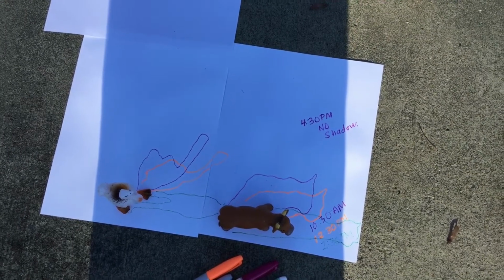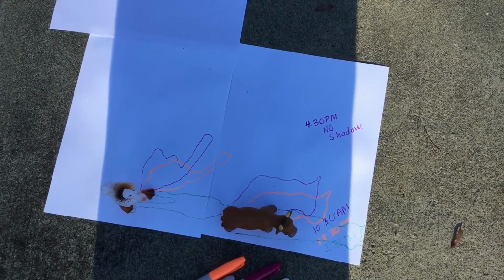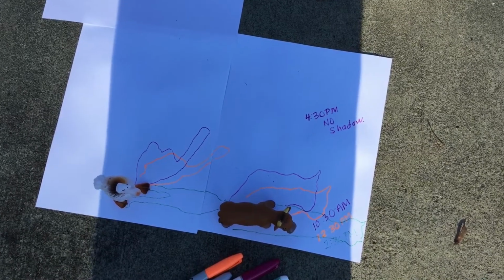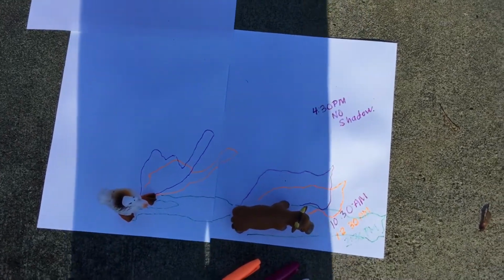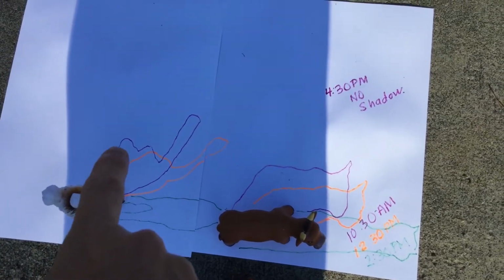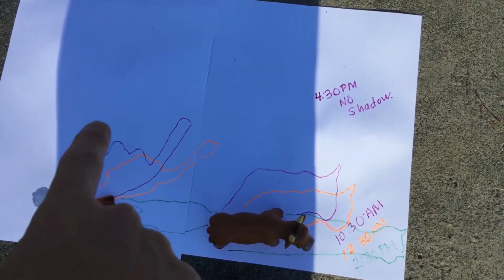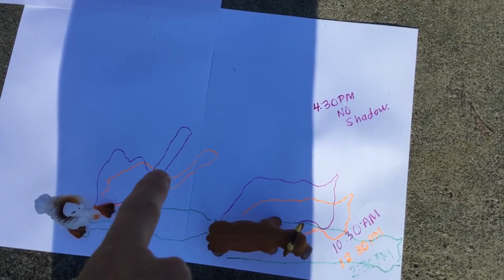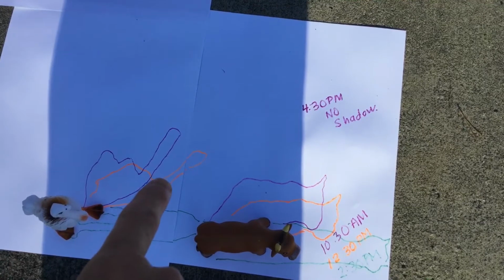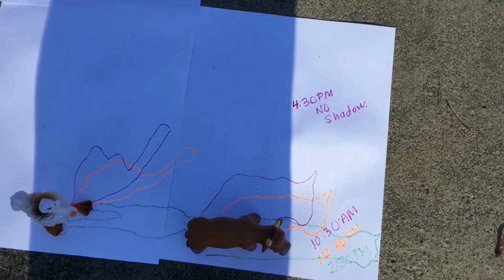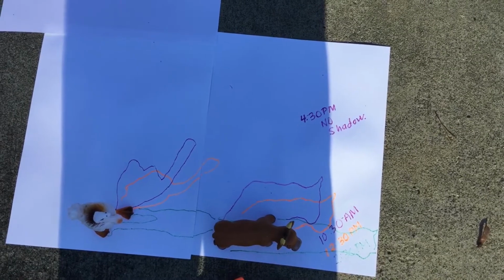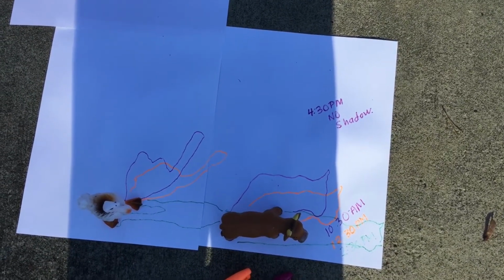All right, I'm back the next morning at 8:30 in the morning. Now, before I show you where the shadow is, I want you to take a guess. So yesterday, I tracked the shadow that was being cast by the sun as it was moving across the sky from 10:30 to 12:30 to 2:30 and 4:30. Where do you think the shadow is going to be now that it's 8:30 in the morning?